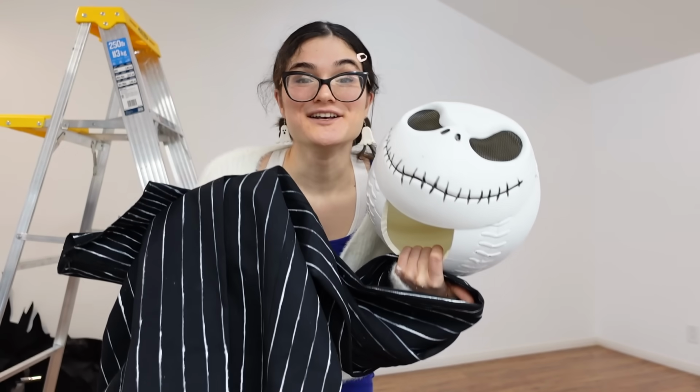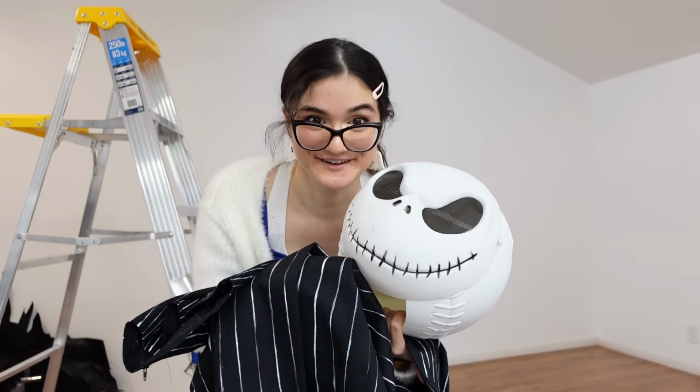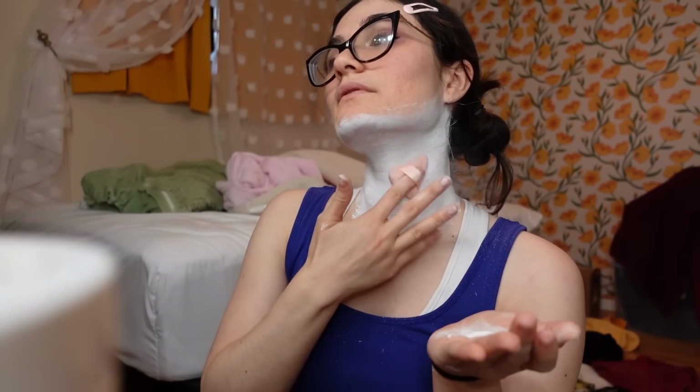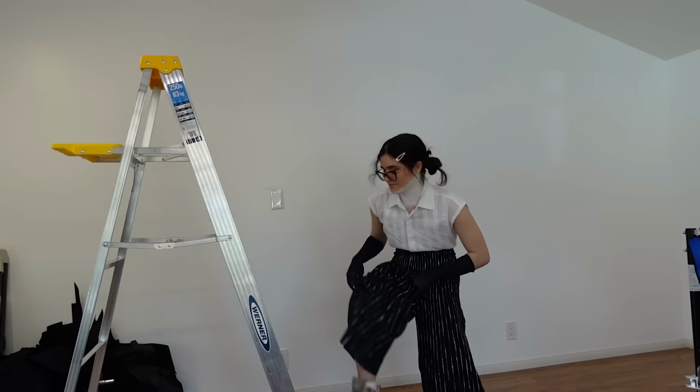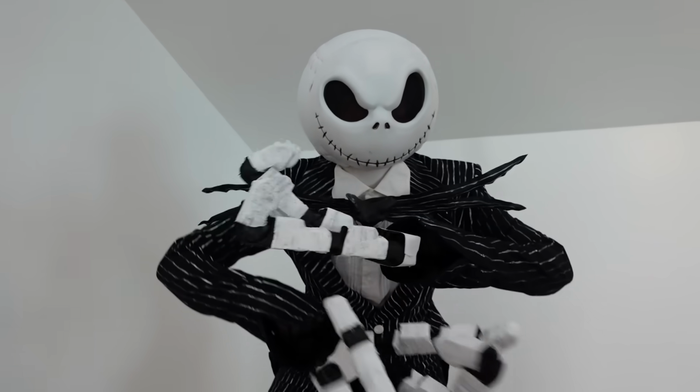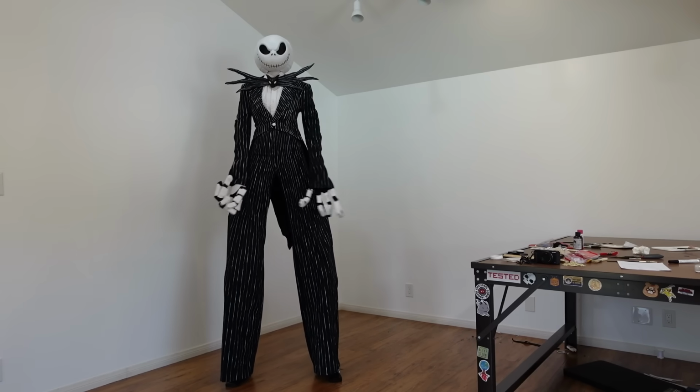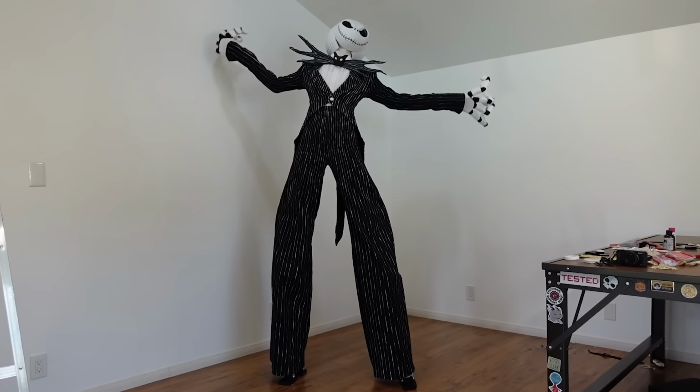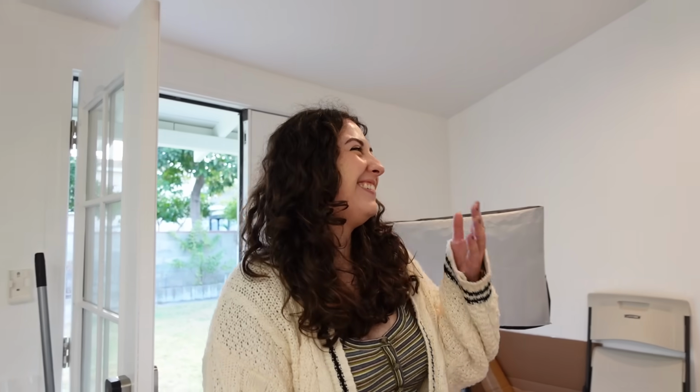Everything is done now, so I can put the whole look together for the first time. So I'm just gonna get ready, get into everything, and without further ado, here is Jack Skellington. Dude, that's so cool.